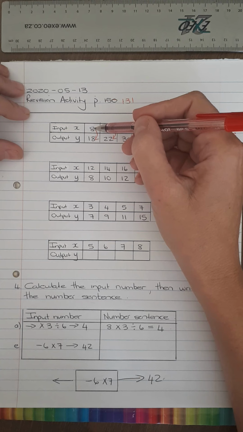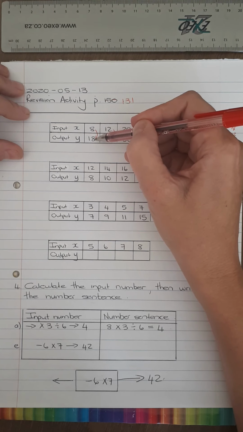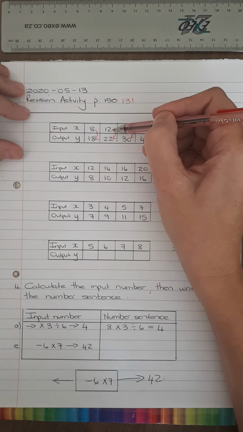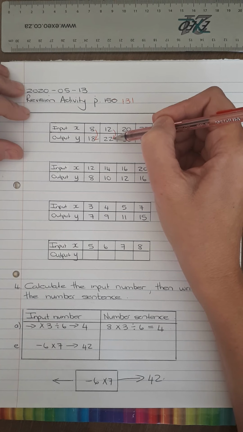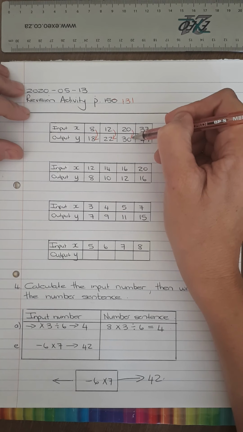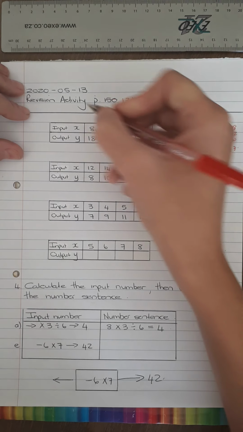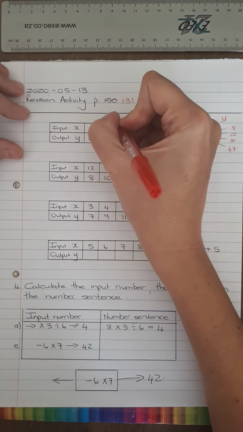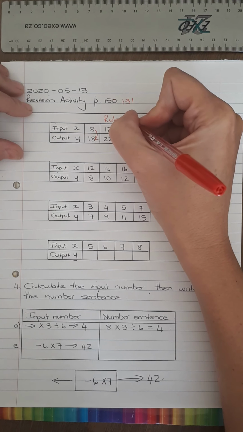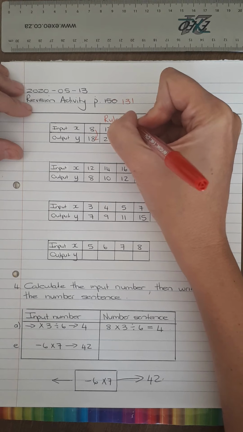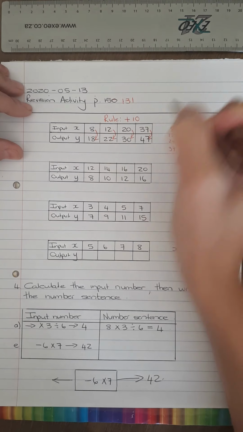How do I add this up? 8 plus what gives me 18? 8 plus 10. 12 plus what gives me 22? Plus 10. 20 plus 10. My rule will be plus 10. That's how I write it.